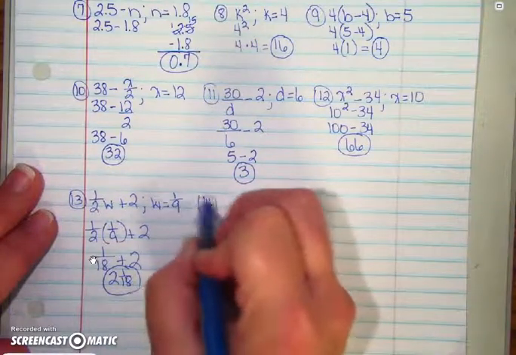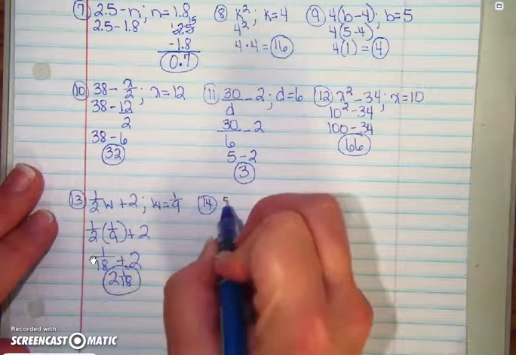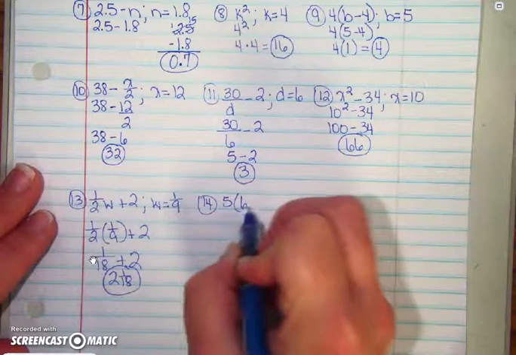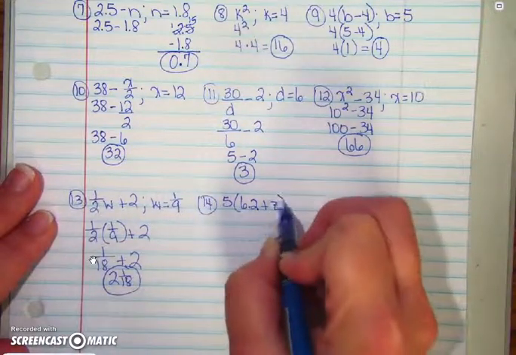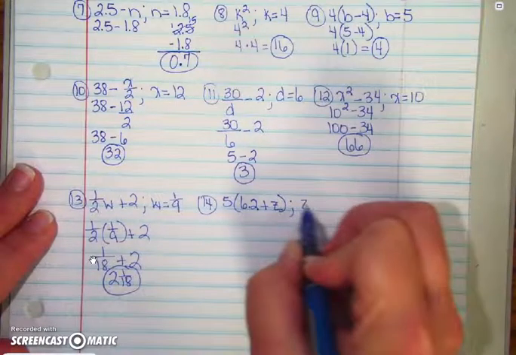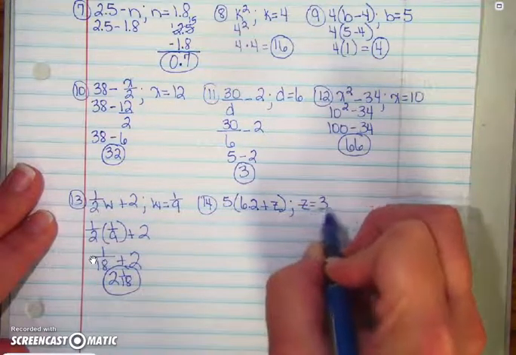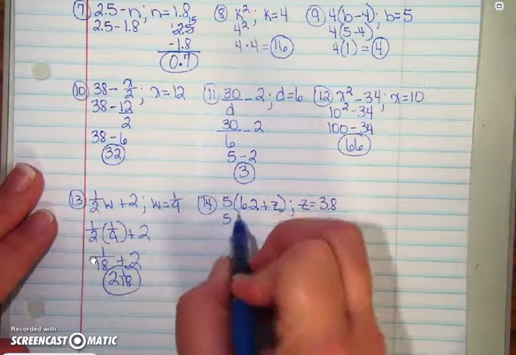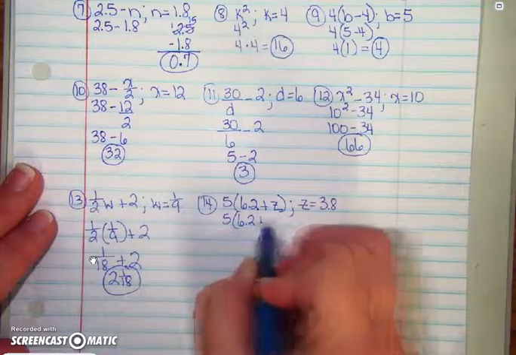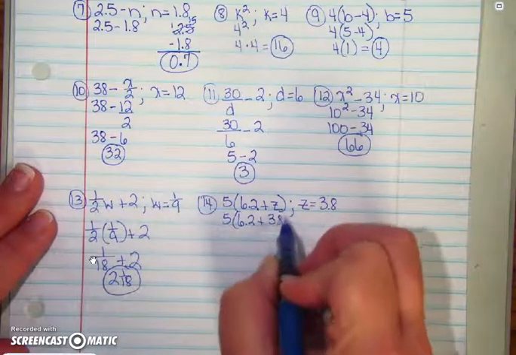Number 14. We have 5 times 6 2/10 plus z when z equals 3 8/10. So we have 5 and then 6 2/10 plus 3 8/10.